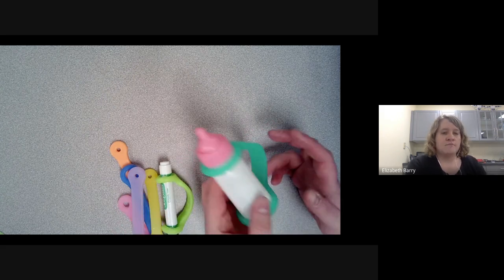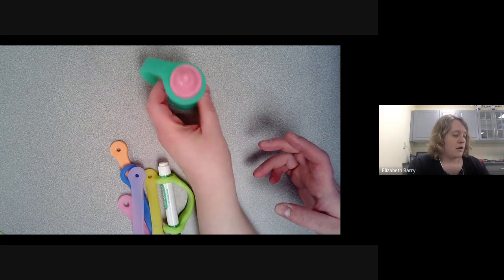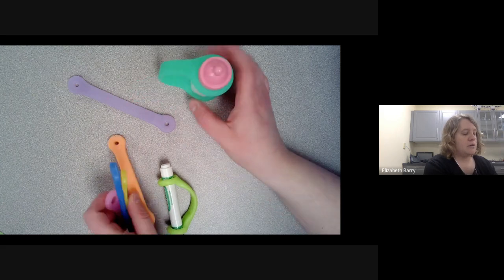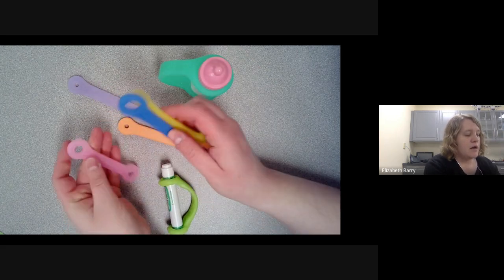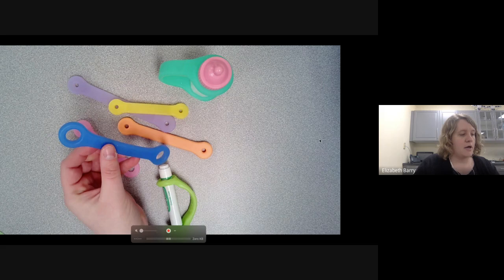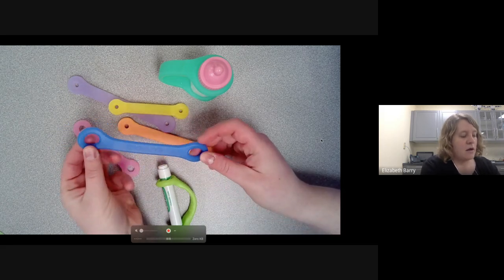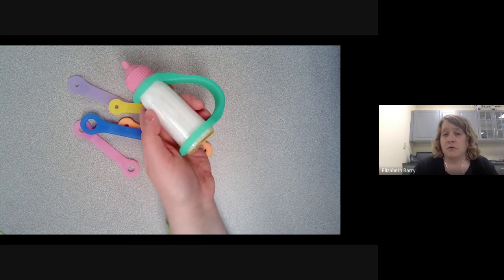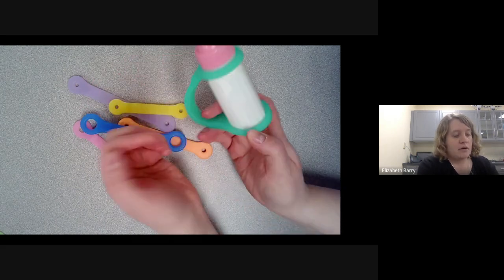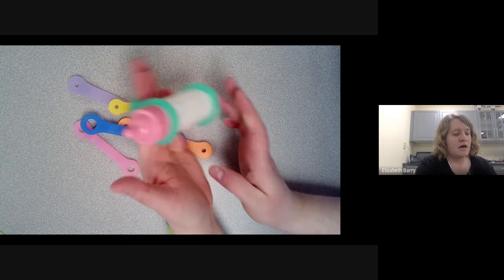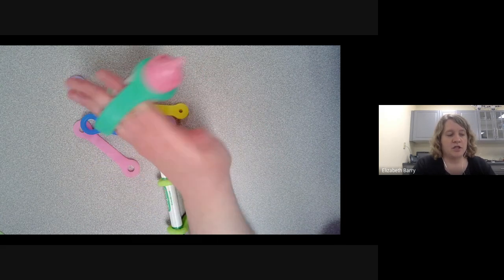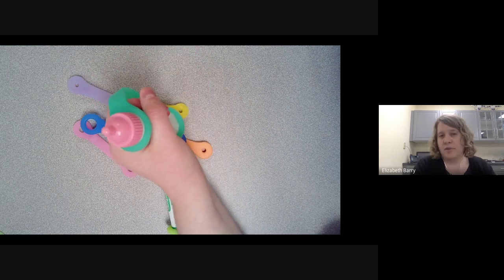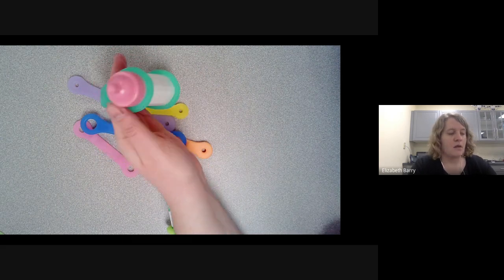But the first one I want to show you are these things called Easy Holds. And they come in all different sizes. And so basically, the different sizes have different size holes, and you can put them around anything that fits through the holes. So I put this one around a play baby bottle, and so now I can hold on to this baby bottle just by putting my hand through the Easy Hold. I don't have to be able to grip the bottle and move it that way.